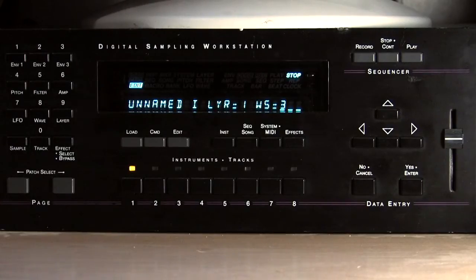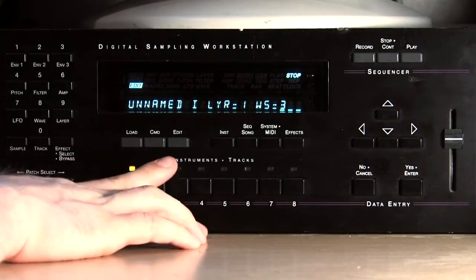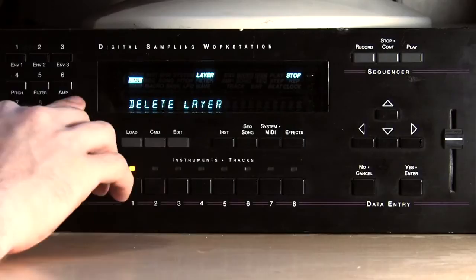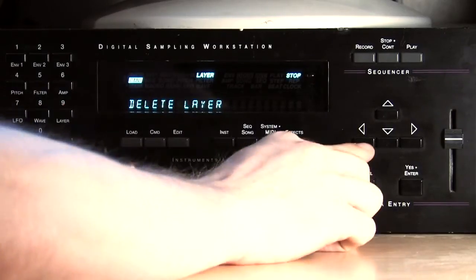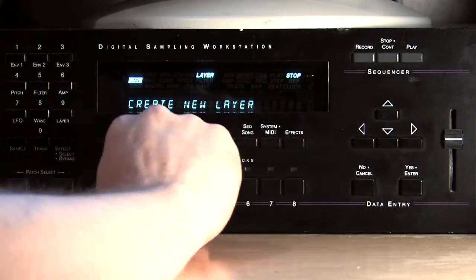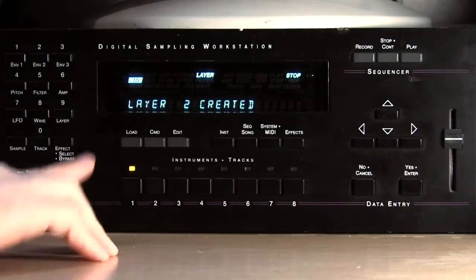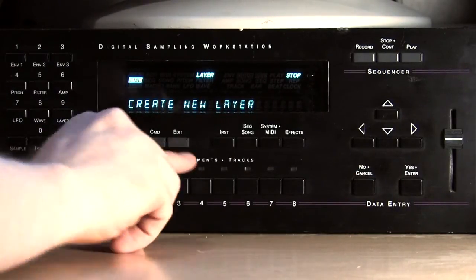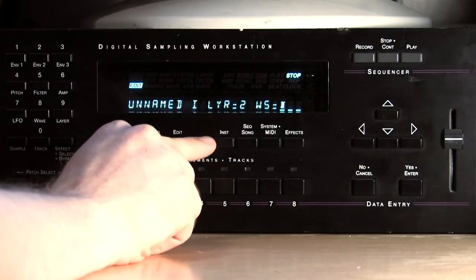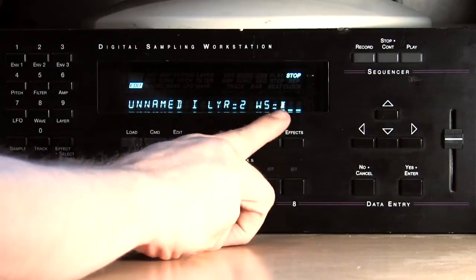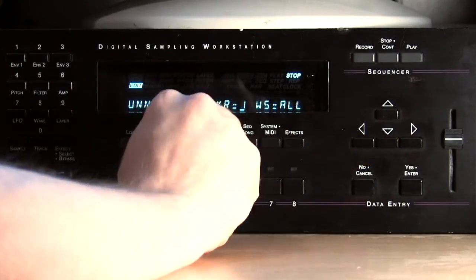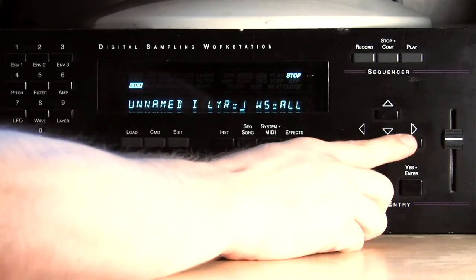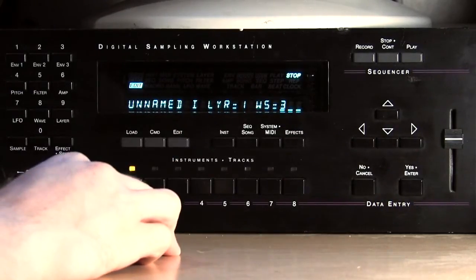To copy those into a new layer, we have to first create a new layer to copy into. Command layer, you can page through, create new layer, yes, layer 2 is created. Now, if we hit edit, you'll see layer 2. We can pick layer 1. And there's our hi-hat, wave sample 3.